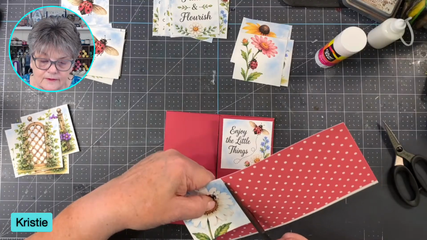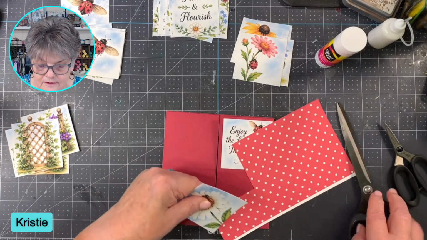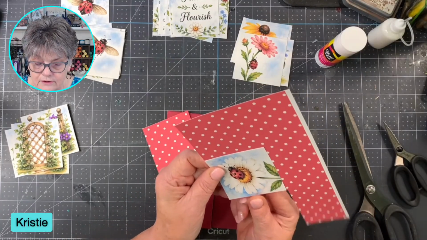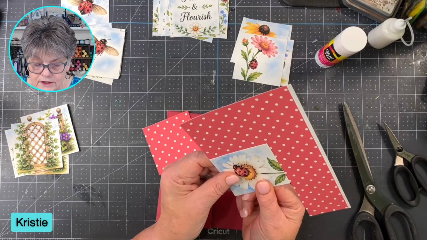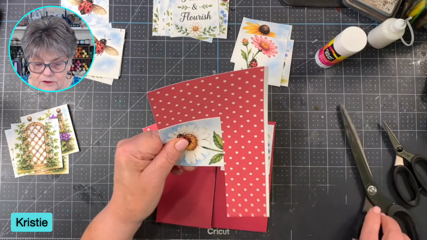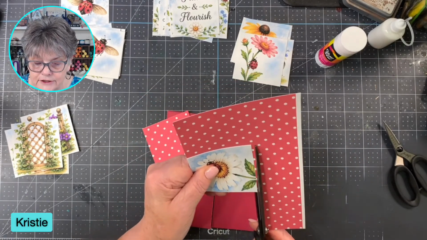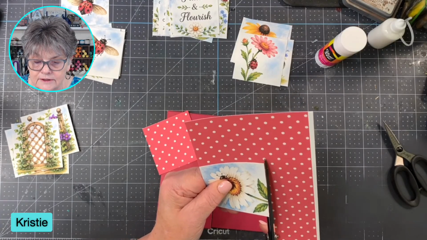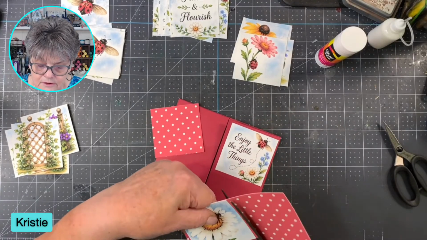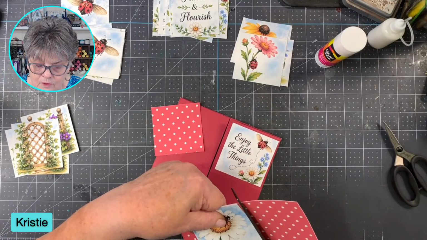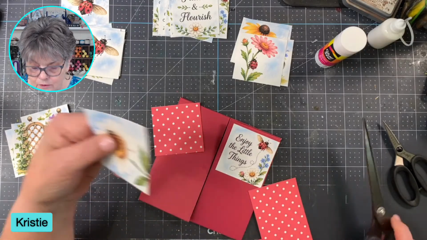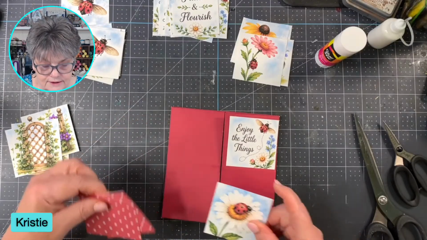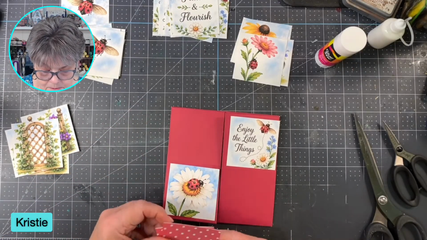So there's one, and I'm going to do a second one because I'm going to show you how you could actually do one of these. You could print out the pages and really stretch one of these with this many images to give you a lot more than just your one card. I didn't even think of that.